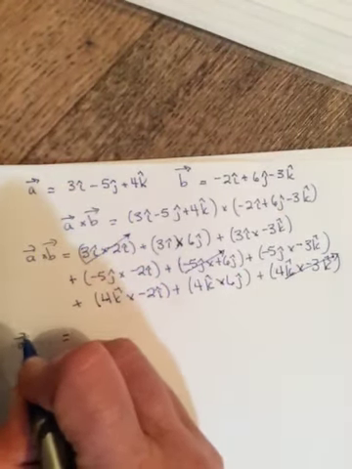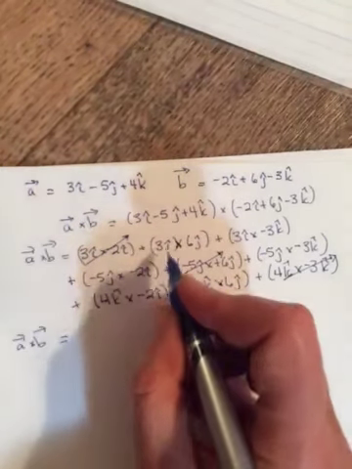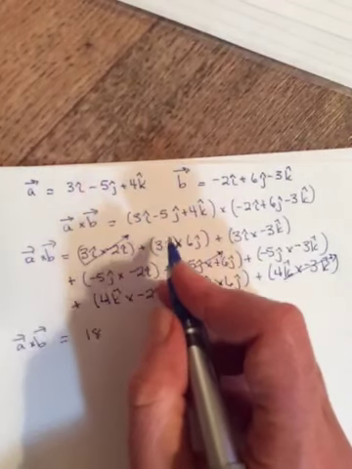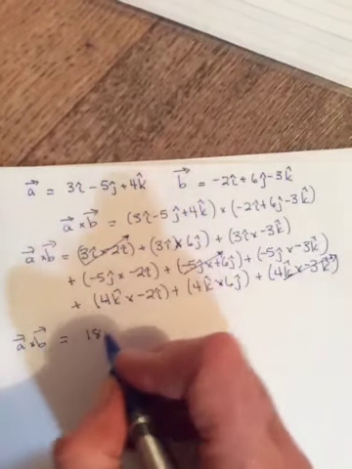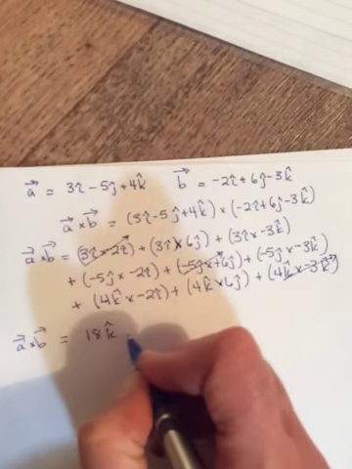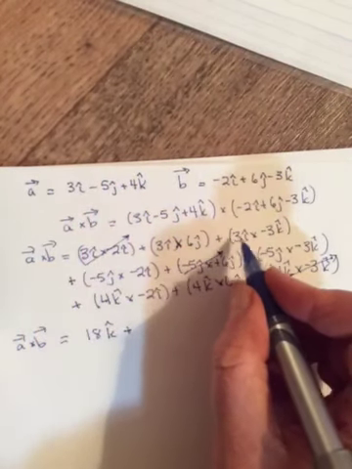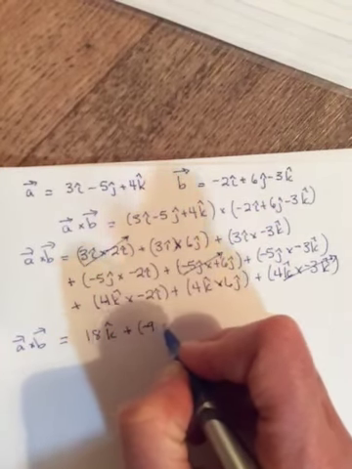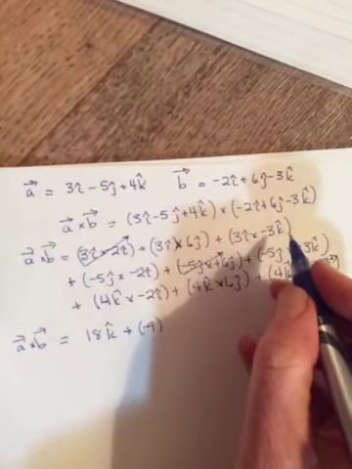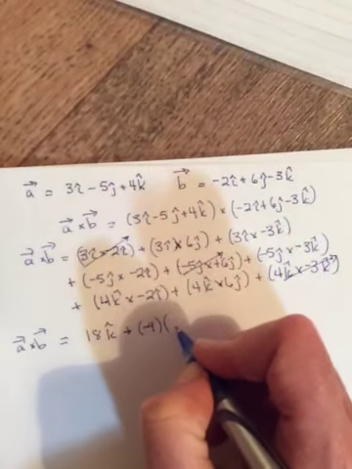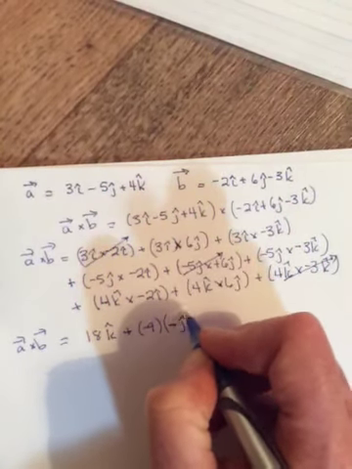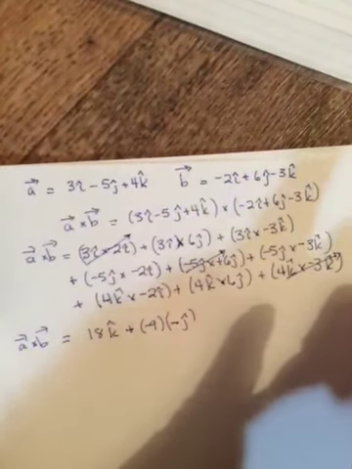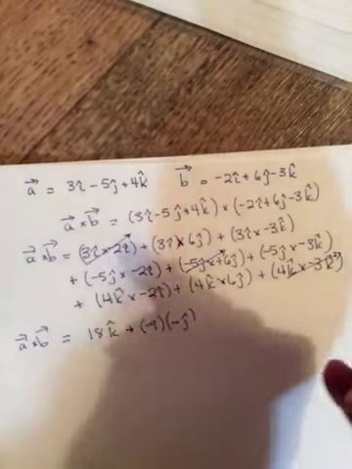So then A cross B will equal, for the first one, 3 times 6 is 18, and i cross j is positive k, plus 3 times negative 3 will be negative 9, and then i cross k will be negative j. Just doing it in my head to make sure that's true. i cross k, yeah.